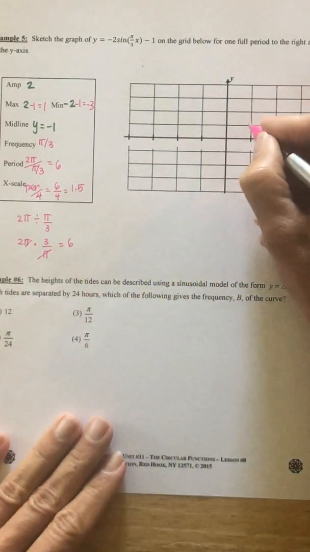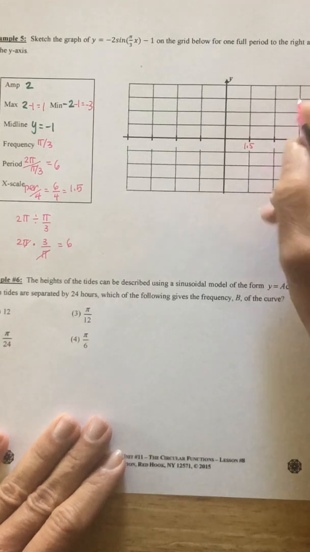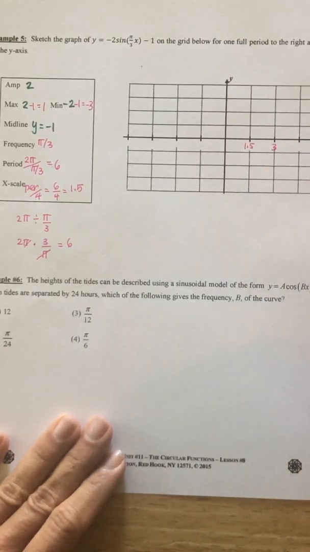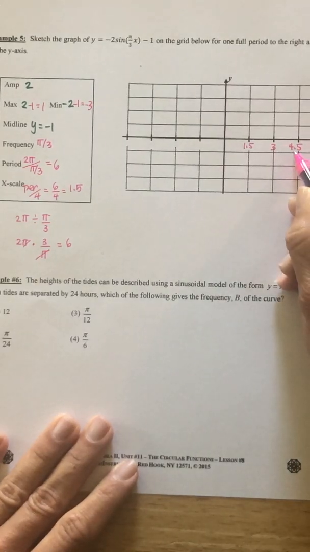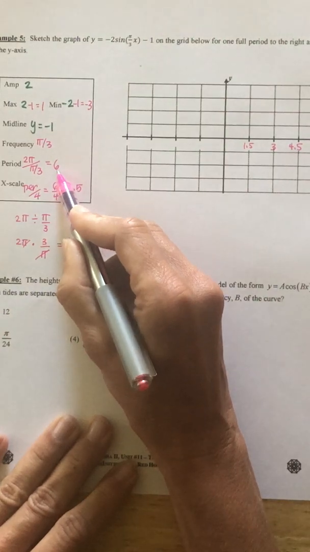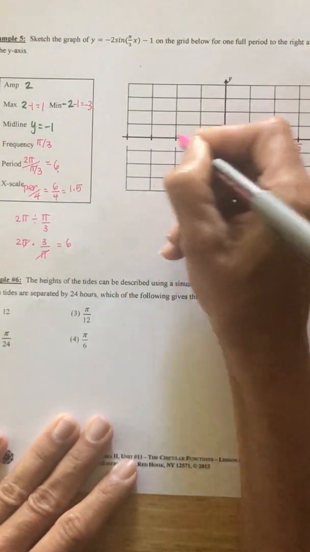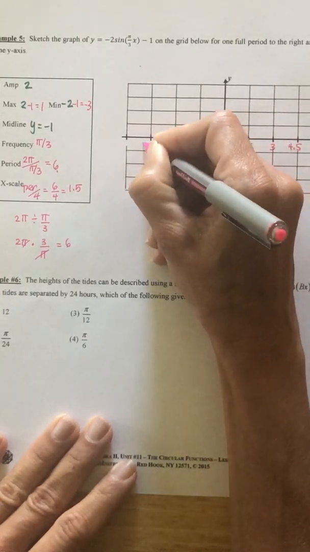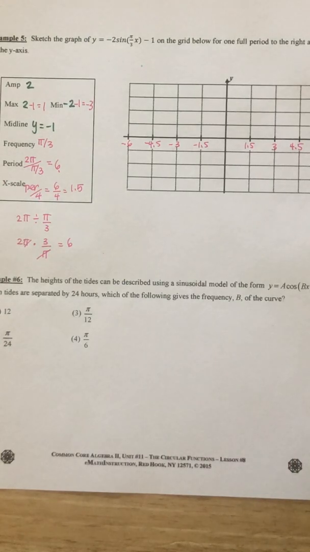So this is pretty cool. The first one, 1.5. When you add another 1.5, you get 3. Add another 1.5, you get 4.5. Add another 1.5, and you get 6. Totally makes sense because that's your period. We're going to label it in the negative direction. So negative 1.5, negative 3, negative 4.5, and negative 6. So life is good. You are pretty much laid out.